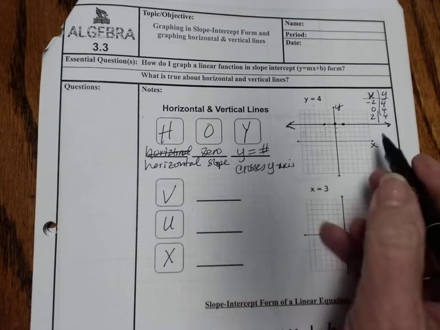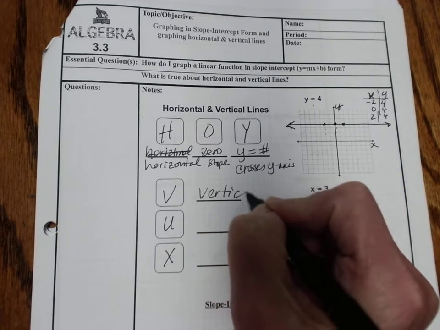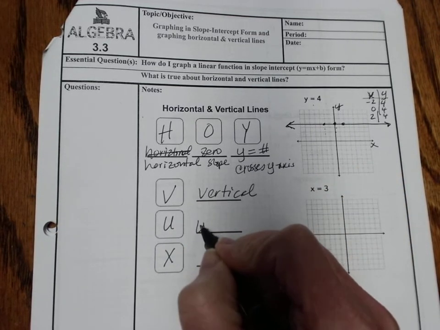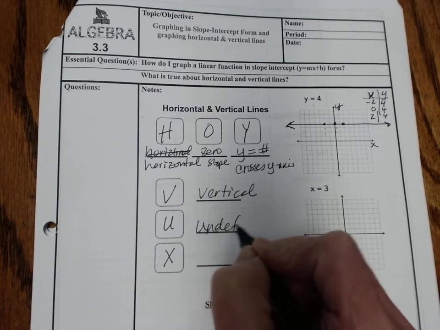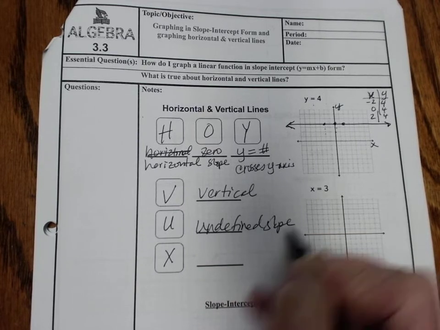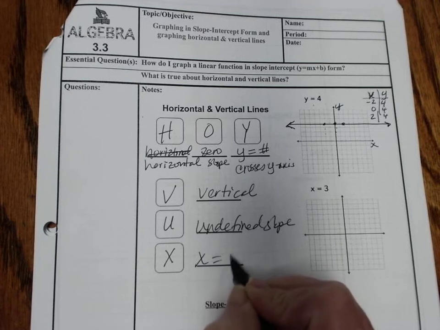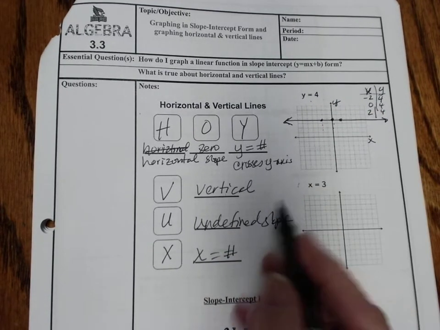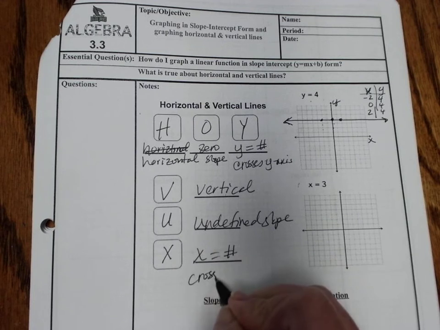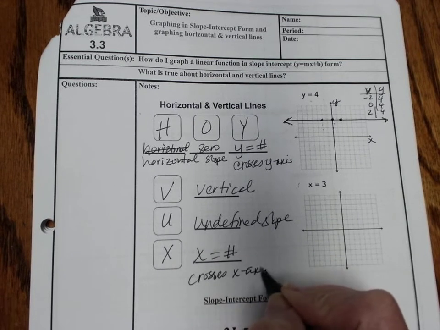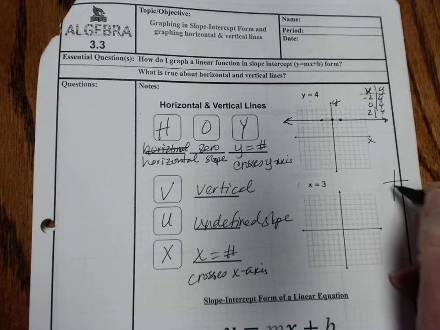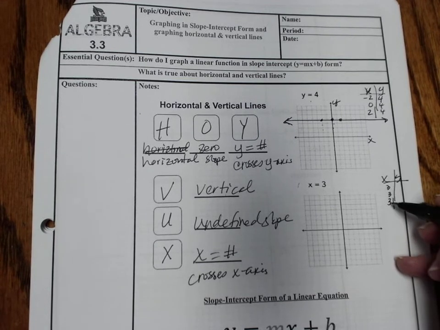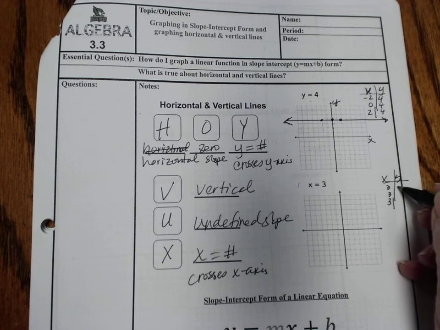Now this one, vertical, it's your undefined slope. And then it crosses the x-axis. This means x equals a number. So when x equals a number, it's going to be a vertical line, an undefined slope, and this is where it crosses the x-axis. So if x is 3, that means x is going to be 3 the entire time. It doesn't even matter what y is. Y can be 2, -2, 0, 2.